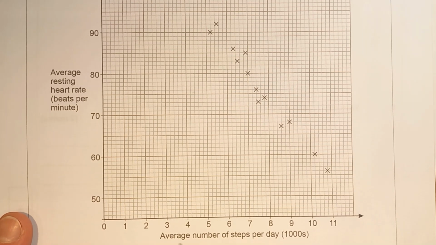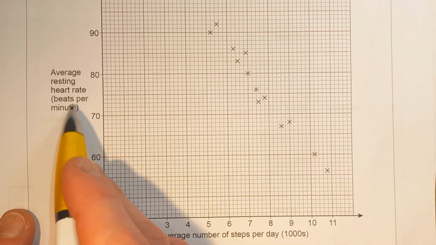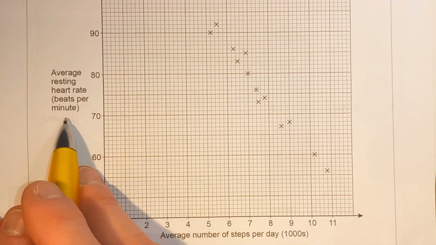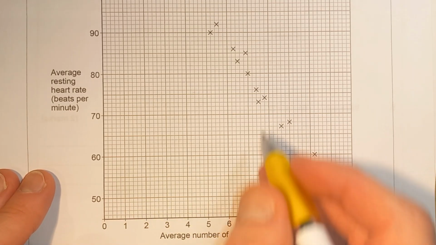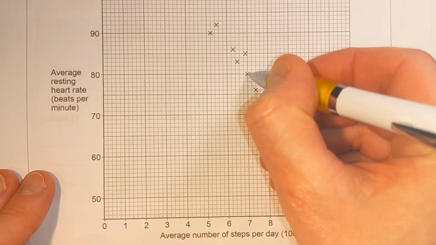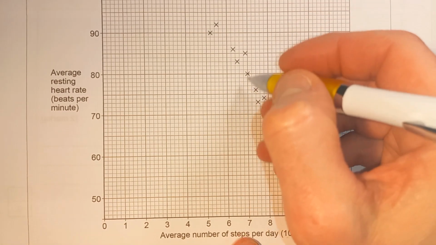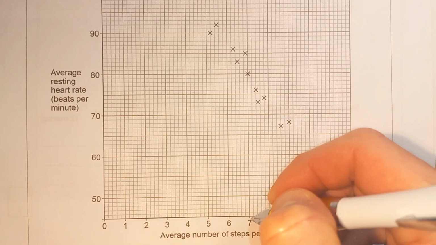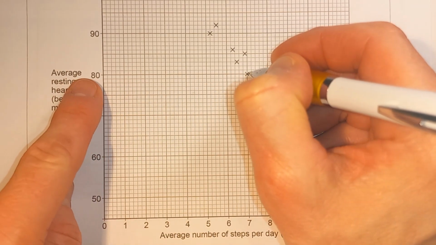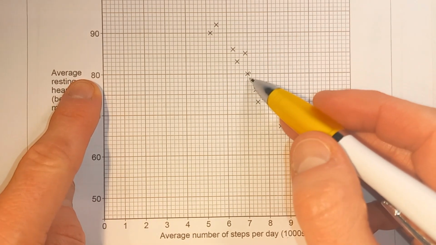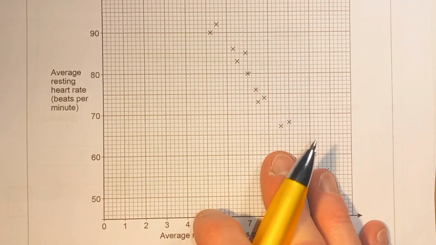Right, so we've got the average number of steps per day in thousands going along here, and the average resting heart rate, which is in beats per minute. So, for example, if we pick this point here, what this is saying is that there was someone who did an average of 7,000 steps a day, and their resting heart rate was 80. Okay. Right, now let's have a look at the actual question for this.